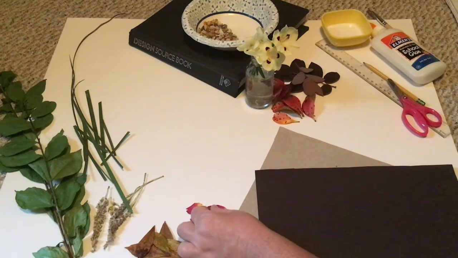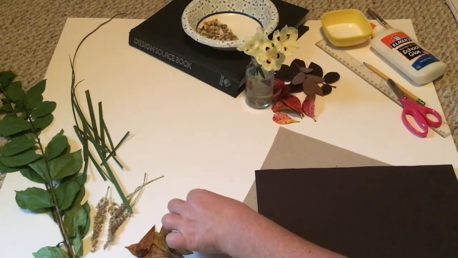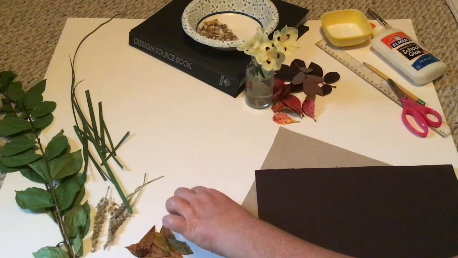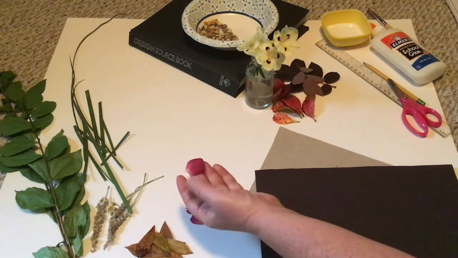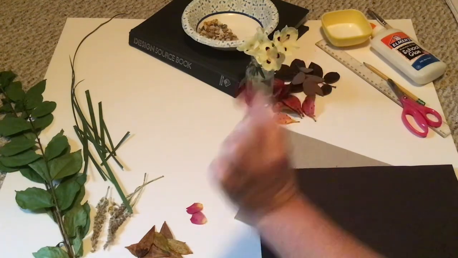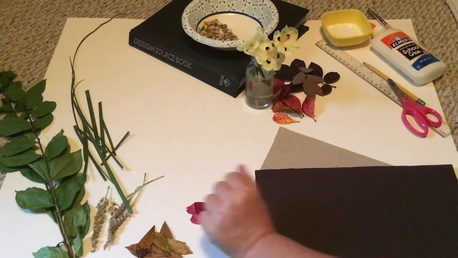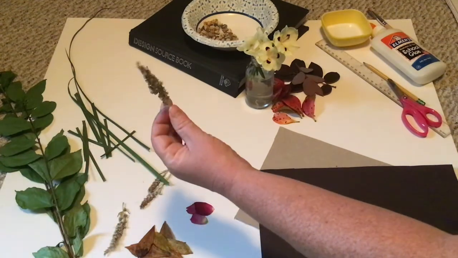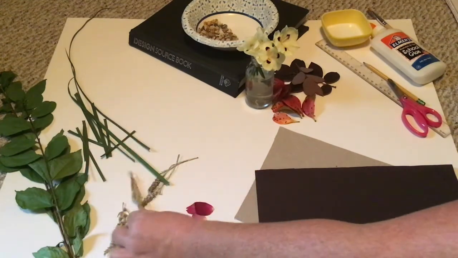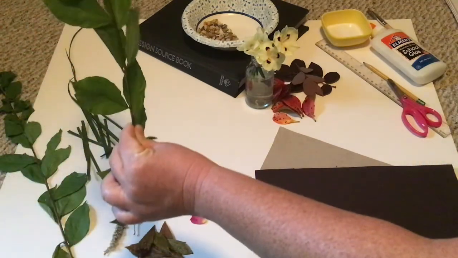This is nice and flat. This is completely pressed. It's been sitting in the book for about, I guess, about 5 days now. These have been sitting in the book for 5 days. So here's some flower petals that are pressed. I'm not really sure what this is exactly. I just cut it in my yard. This is pressed. You see how this is flattened?